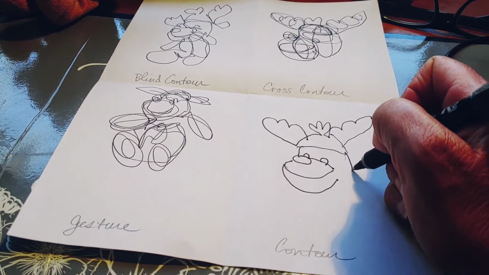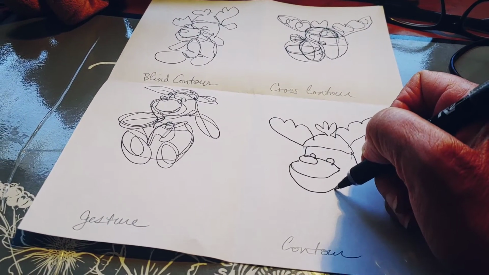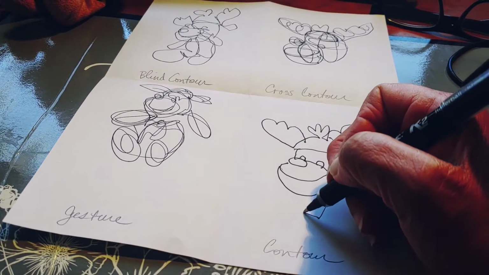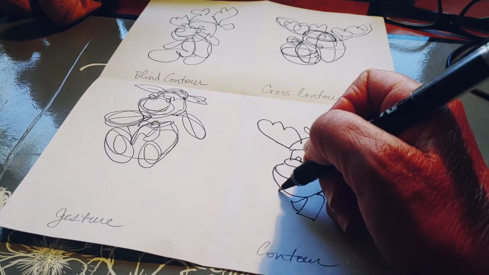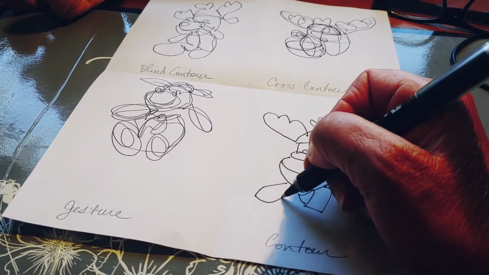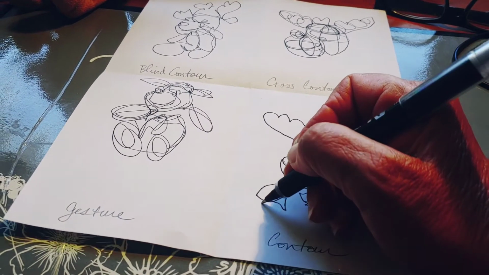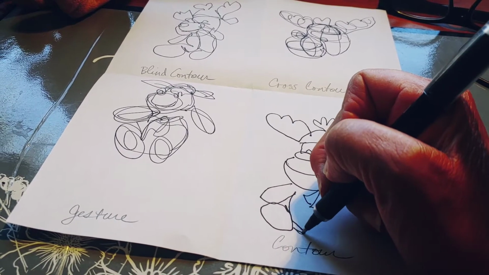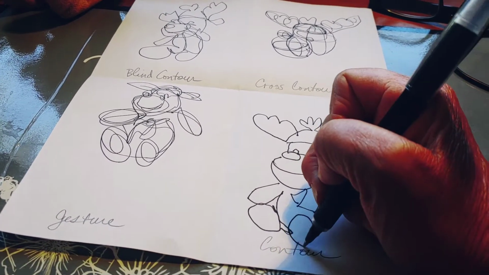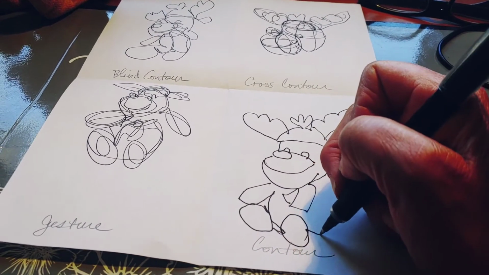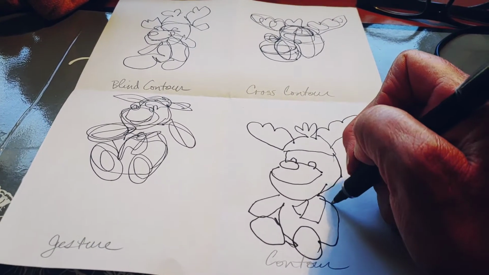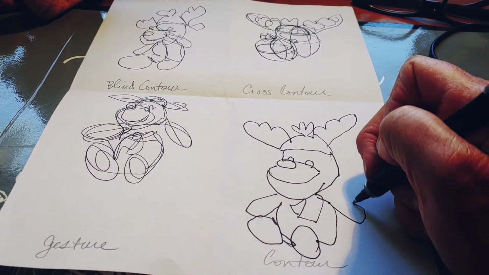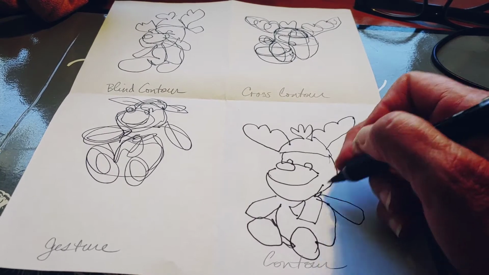Okay, so I'm looking at basic shapes always. Remember shape to form. And I'm just looking at the shapes, the placement of the shapes, the negative space. It's almost very meditative. You're just going along and looking at the shapes, looking at the negative spaces. That's all. It's not a perfect drawing.